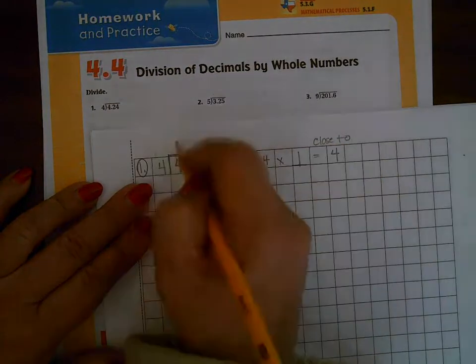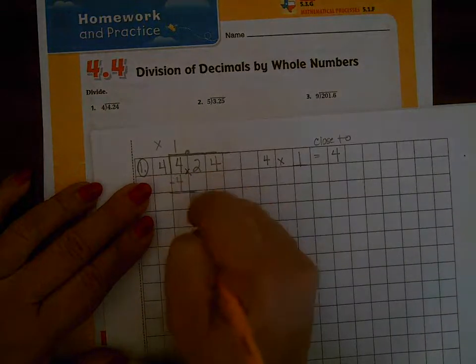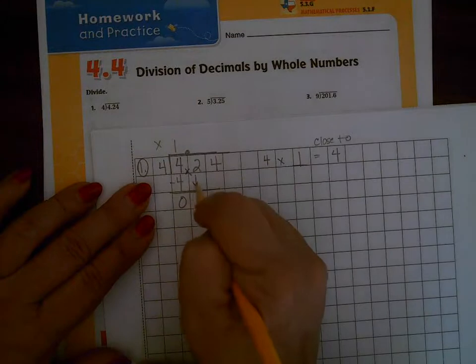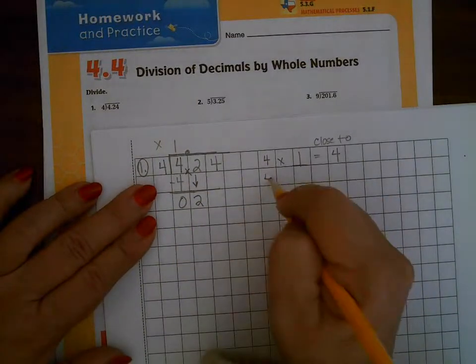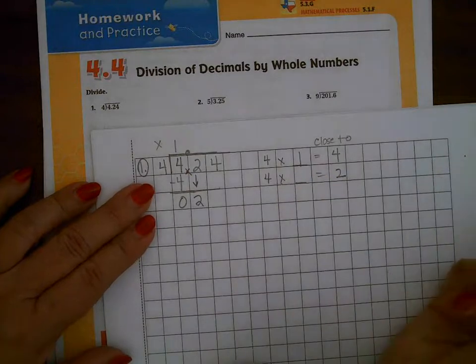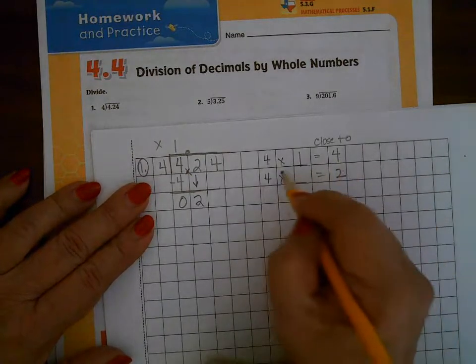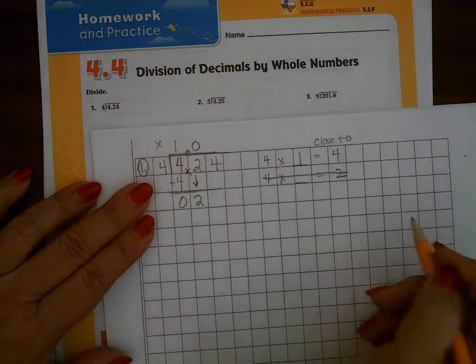So I know that it's 1. So it's 1 times 4 equals 4, and subtract that out, and it's 0. Then I'm going to bring down the 2. Well, that's going to end up being nothing because 4 times something equals 2. Well, that doesn't exist because I know that 4 times 1 is 4. There's no way I can get to 2.